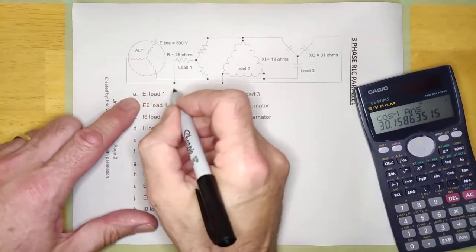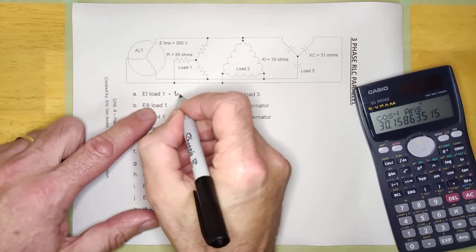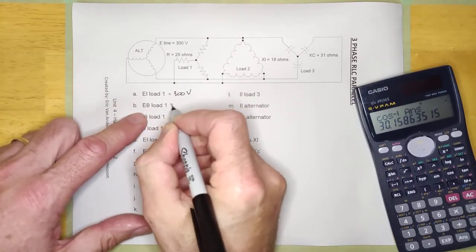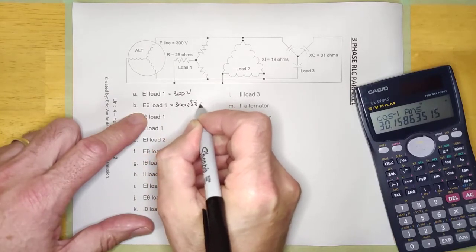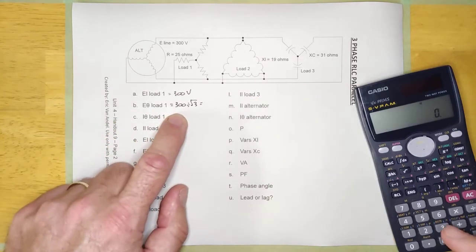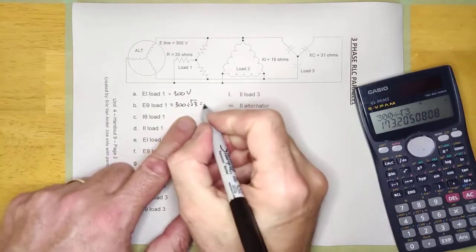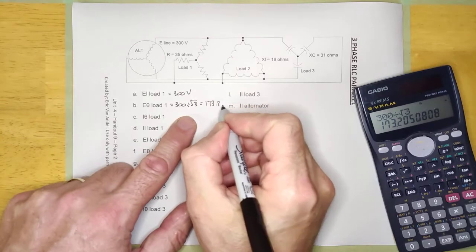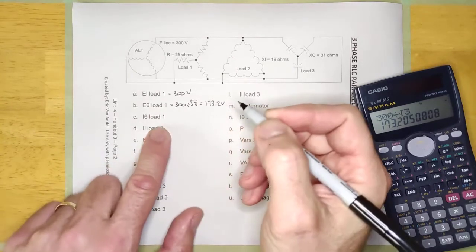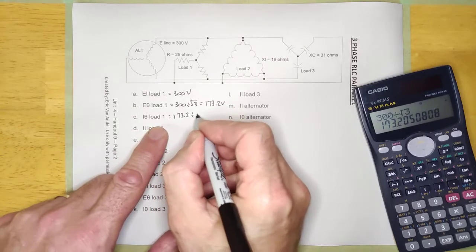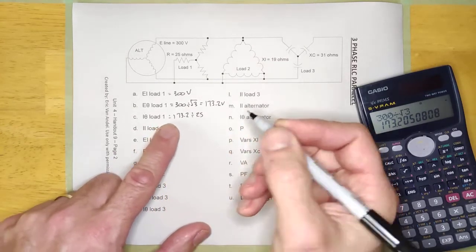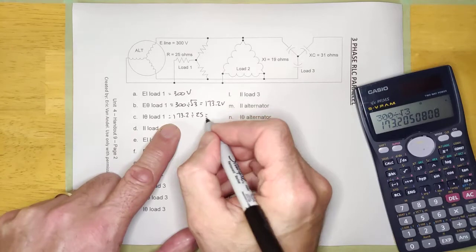Looks like the line voltage is 300. 300 divided by root 3, that's because it's Y, right? 173.2 volts. I'm taking the phase voltage and dividing it by the resistance of the load.